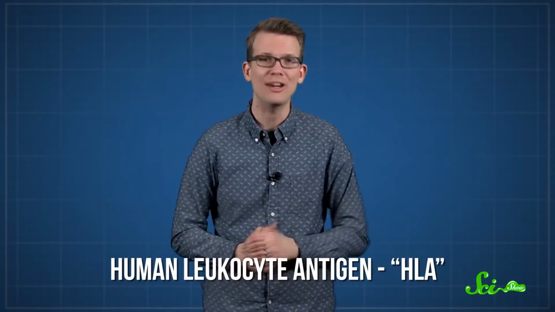Transplantation from human to human is tricky enough, much more difficult than matching blood types. The new organ is often rejected by the recipient because of a protein called human leukocyte antigen, or HLA.